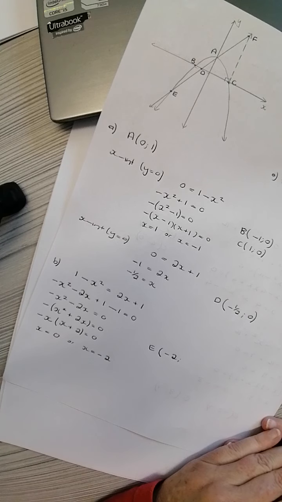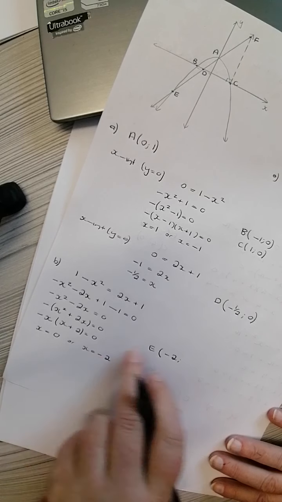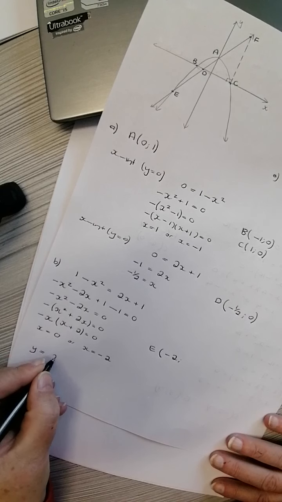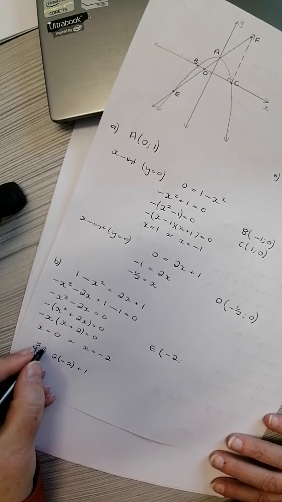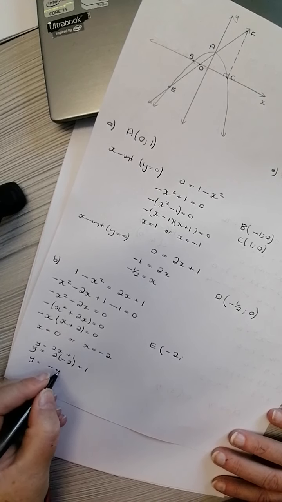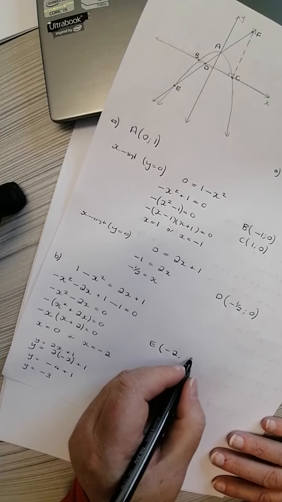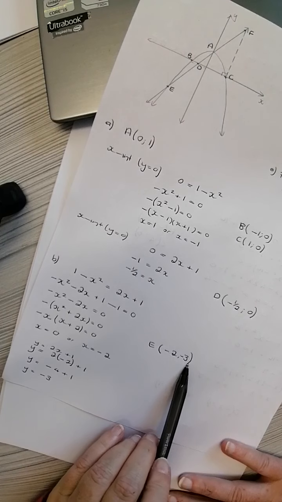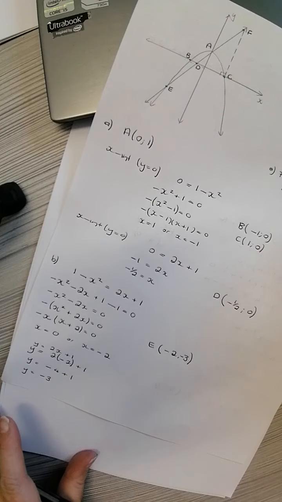And what about the y? So now we're going to substitute the minus 2 into any one of those graphs. So let's substitute it into the straight line, 2x plus 1. Okay. And then we have y equal to minus 4 plus 1. y is equal to minus 3. So my intercept there, oopsie, minus 3, is minus 2, minus 3. Makes sense. Minus 2, minus 3. Right?